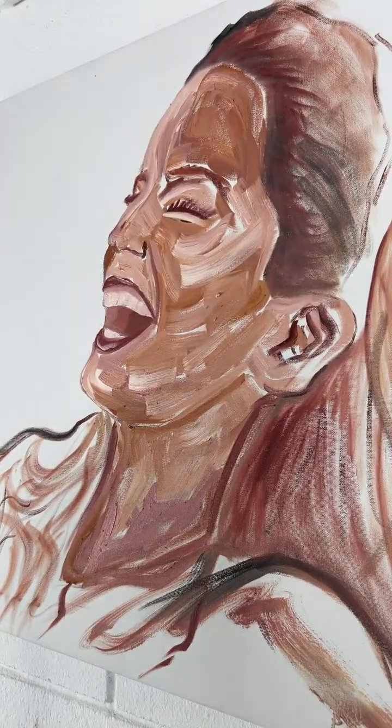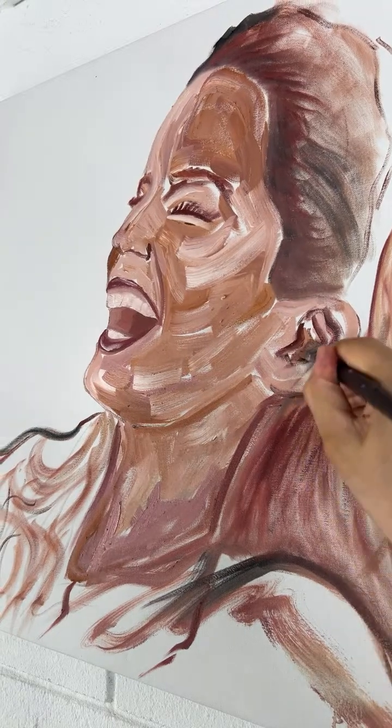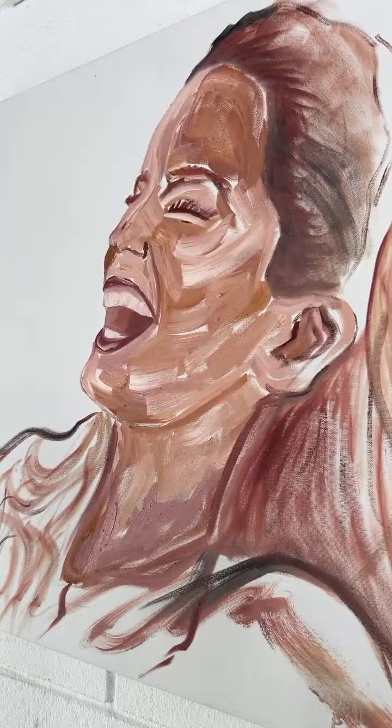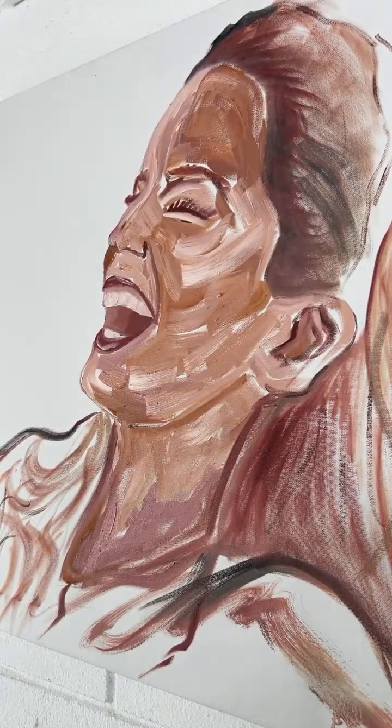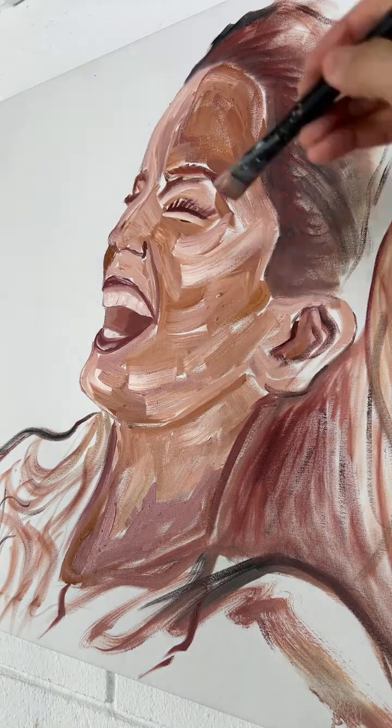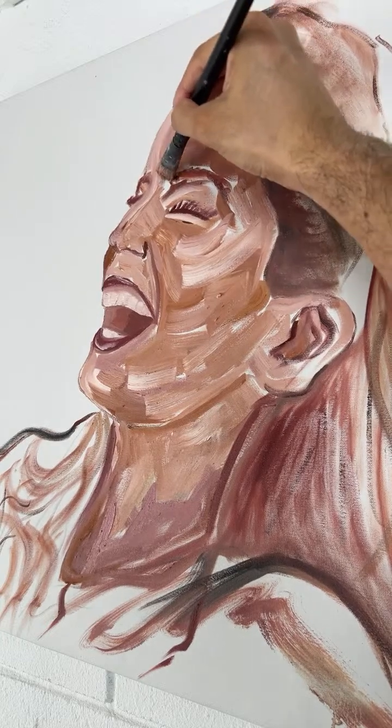Okay, the neck has some skin tones that I don't like that much, but I'll be fixing it as we advance in this process. The eyebrows, as we can see, that's what they call them, right?